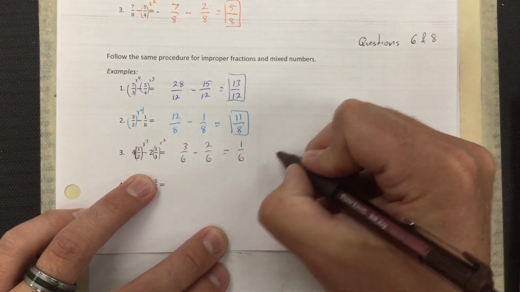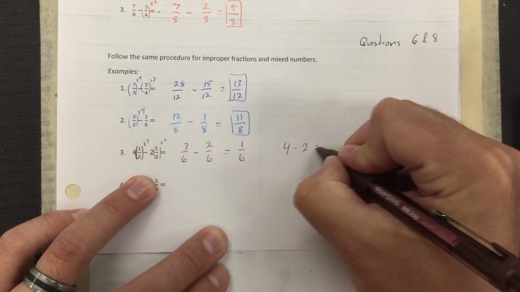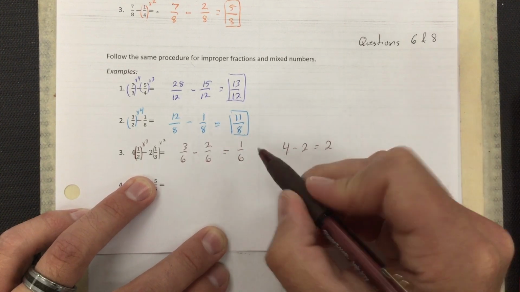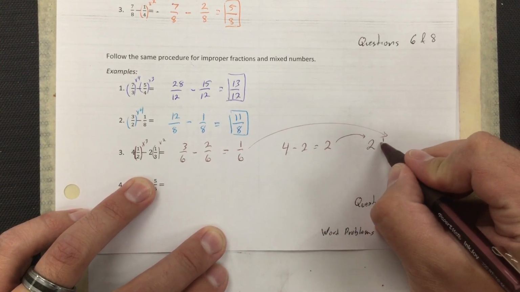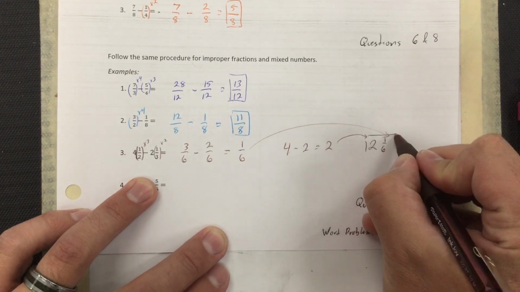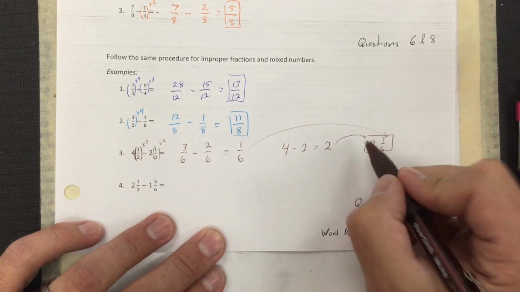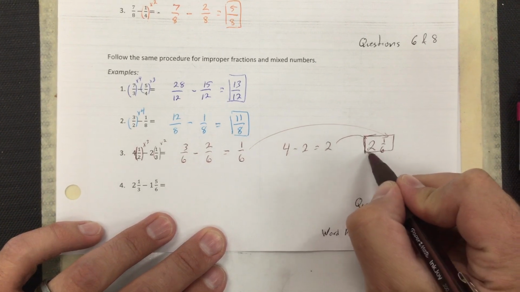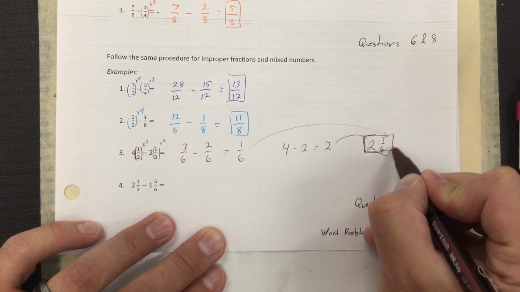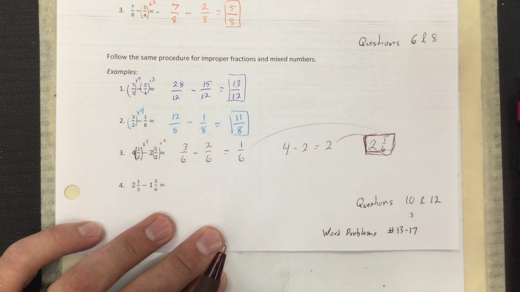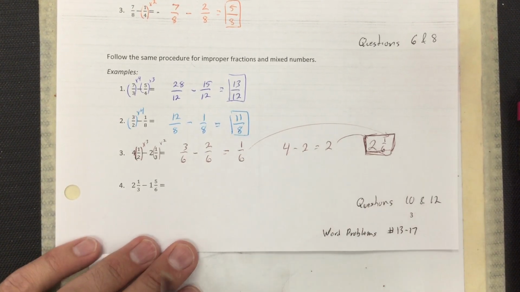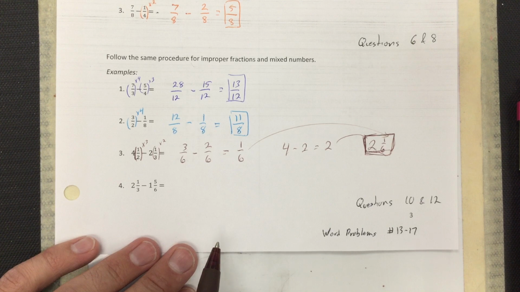Now we deal with the whole numbers. 4 minus 2 is 2. And so we take both of these and we get 2 and 1/6. That's going to be our final answer. That's not a 12, that's a 2. Got to make it into the box. There we go. 2 and 1/6, that will be our final answer.